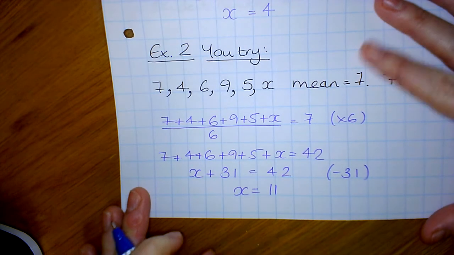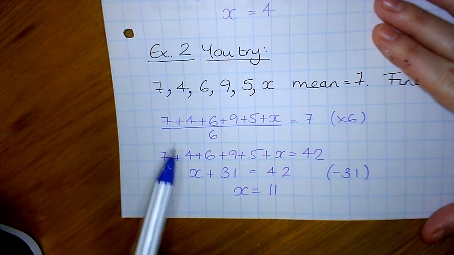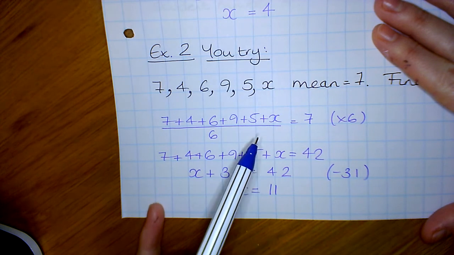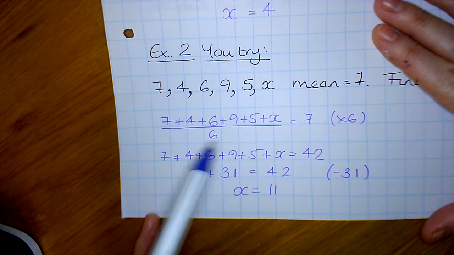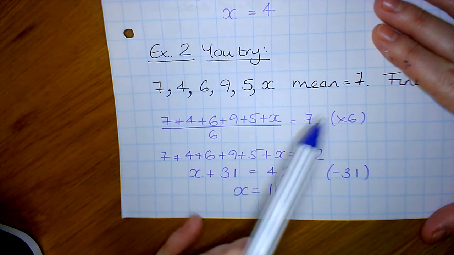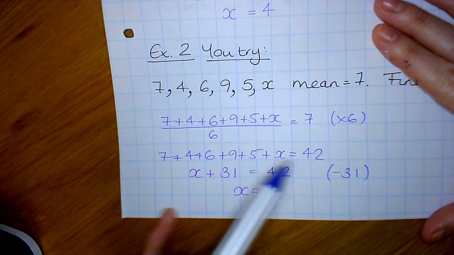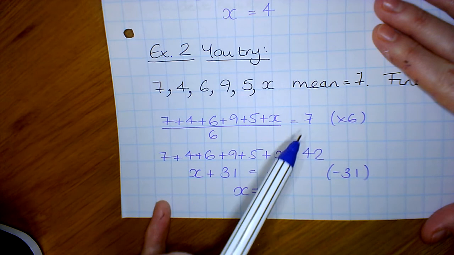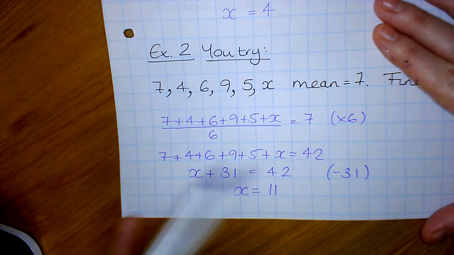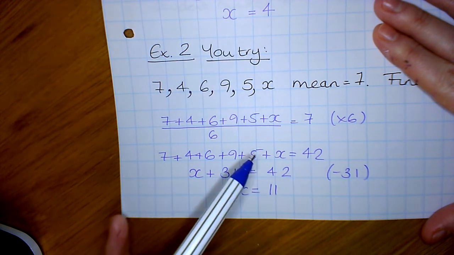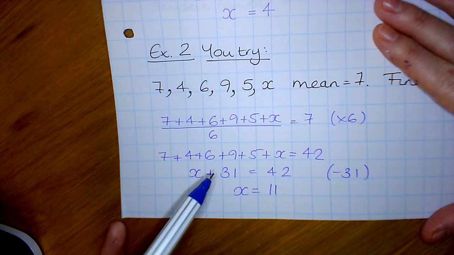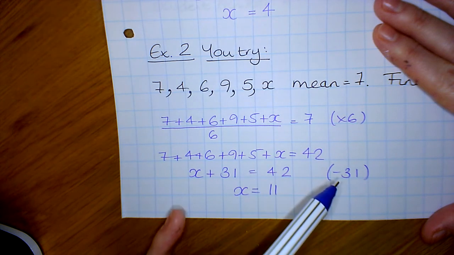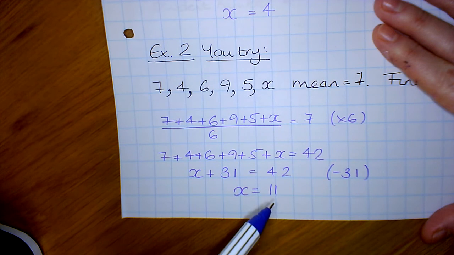So your final answer should be 11. Clarify how to do that. Set up the equation. Numbers plus your unknown divided by 6 is 7. To undo the divided by 6, we need to times by 6. So I've got my unknown with all of my other numbers equals 42, because 7 times 6 is 42. The known numbers add up to 31, so I've got something plus 31 equals 42. Take away that 31, remove it, solve the equation, x is 11.